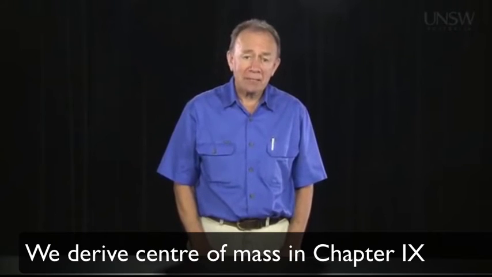The end of this stick has a complicated path. But is there a point in the stick that traces out the parabolic path that we studied in projectile motion? Yes, there is such a point, and it's called the centre of mass.